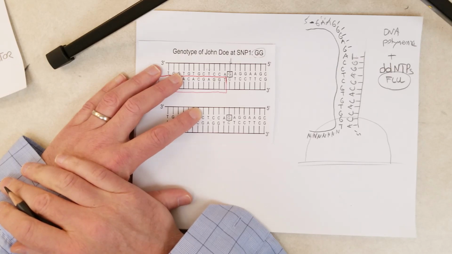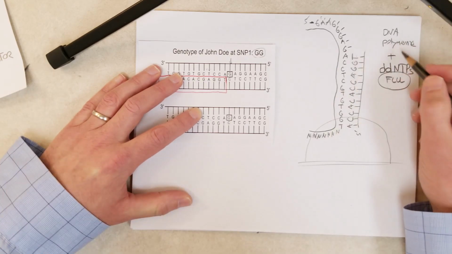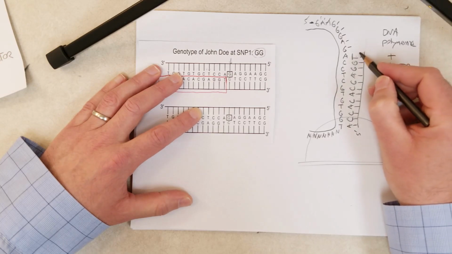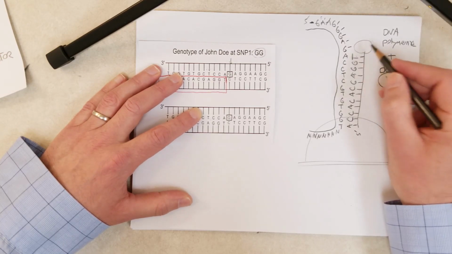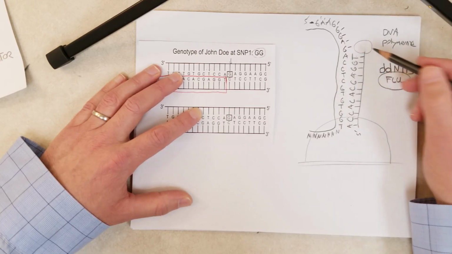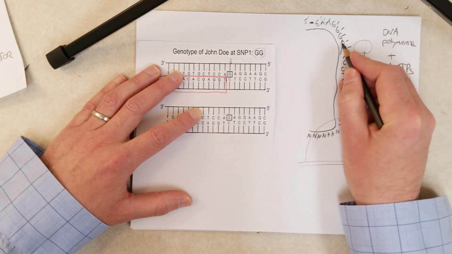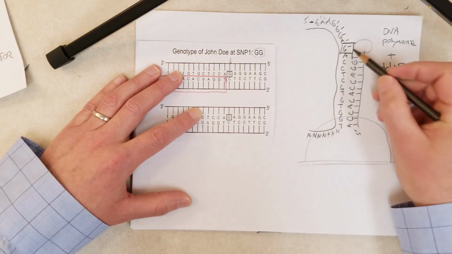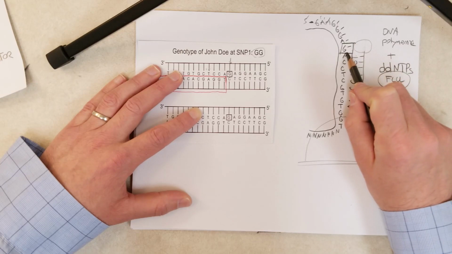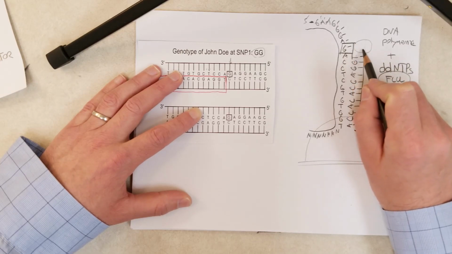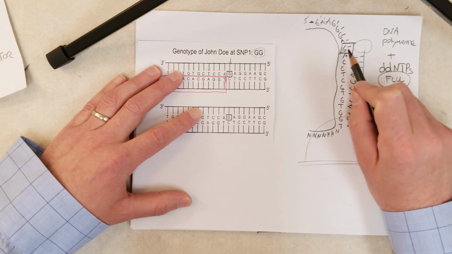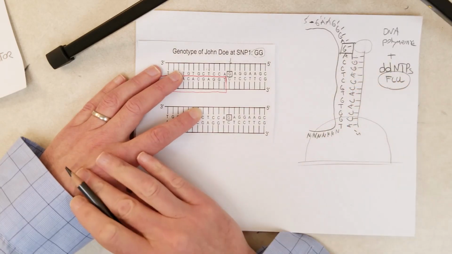So the DNA polymerase can at most add one fluorescent ddNTP at this position. And it's going to depend on the base on the annealed DNA that's opposite this position, right?